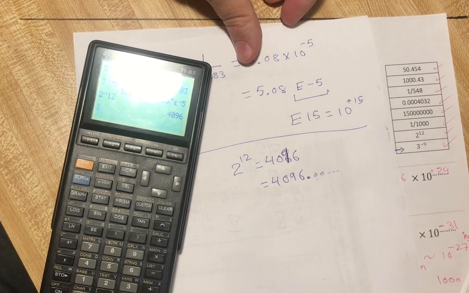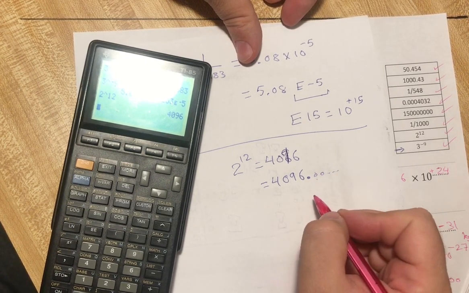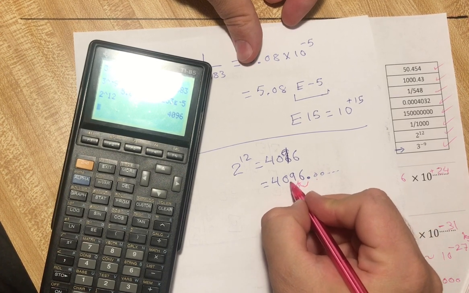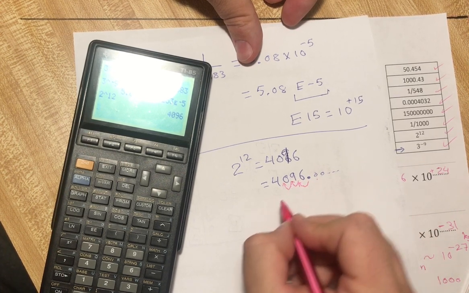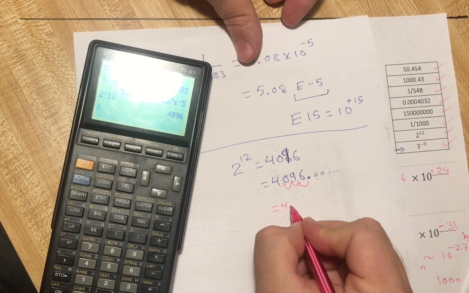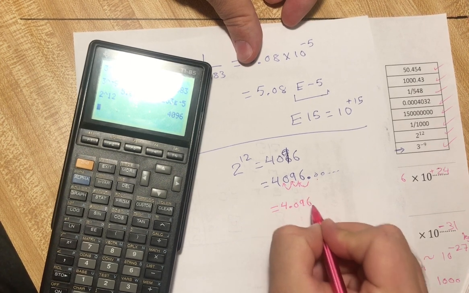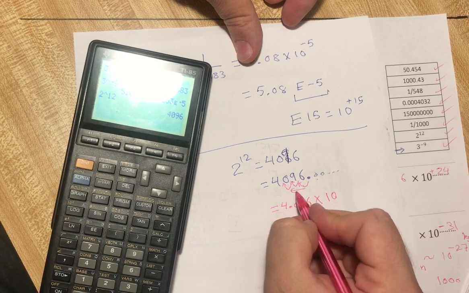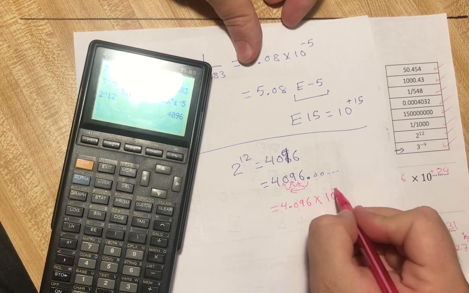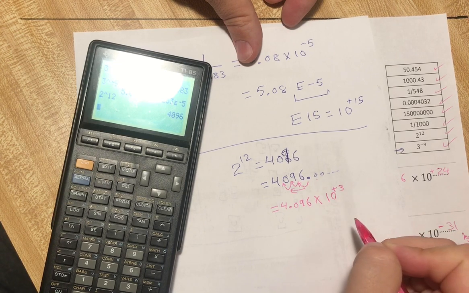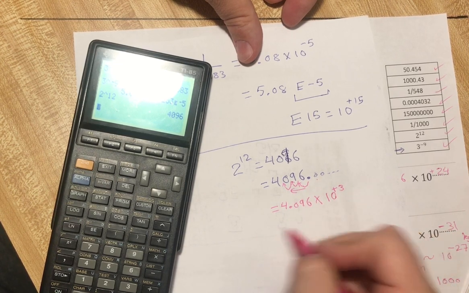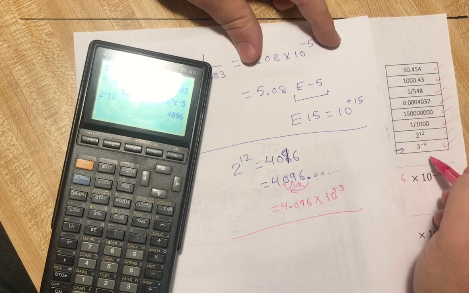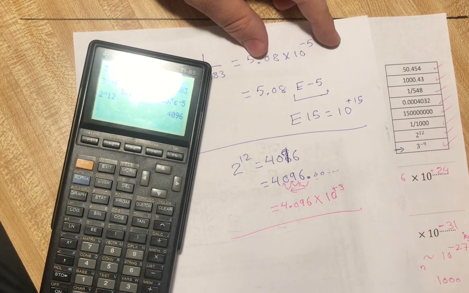I need to write it in scientific notation. I will move the decimal point 3 steps to have it like this: 4.096 multiplied by 10 to, I moved it to the left, so it will be plus 3 steps. That's it. You can do it for all of these numbers. Try any number. Thank you.